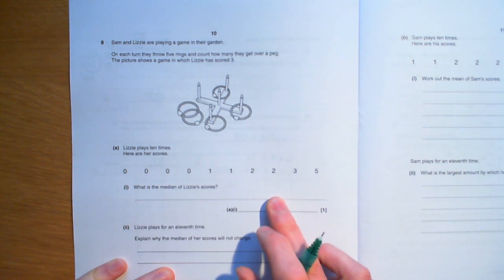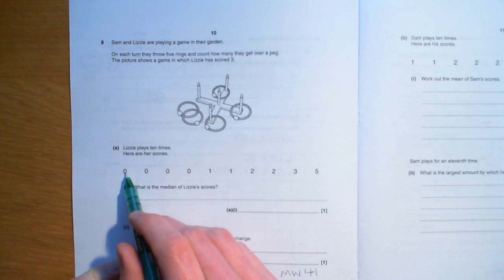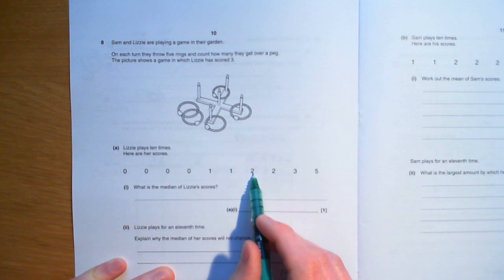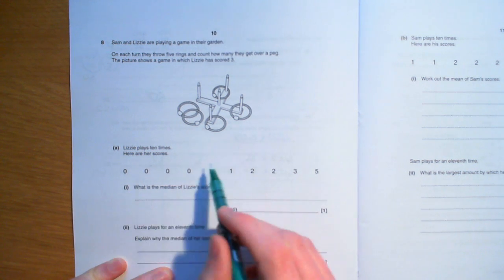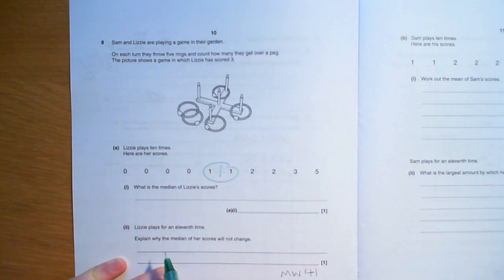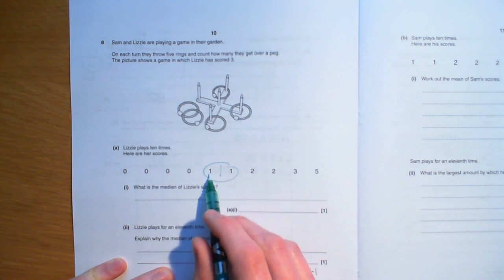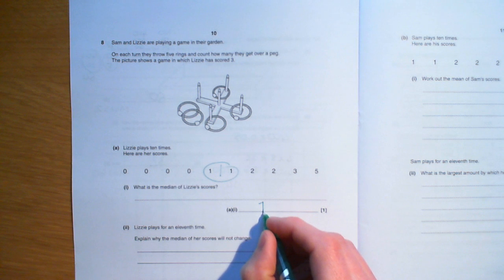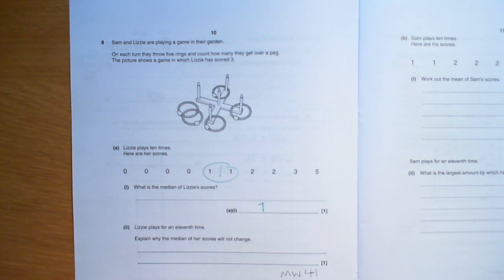Okay, so they're throwing over there. Get the score. What's the median of Lizzie's score? So I need the middle one. 1, 2, 3, 4, 5, 6, 7, 8, 9, 10. So 1, 2, 3, 4, 5. That's the middle. The median is the average, the midway point between those two. Between 1 and 1 is 1.